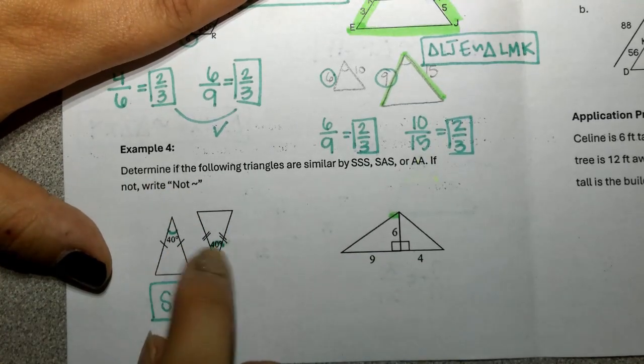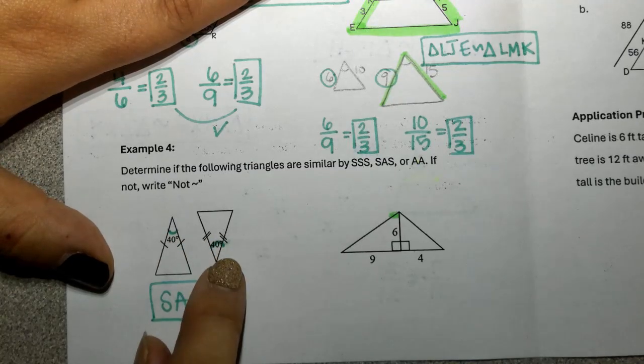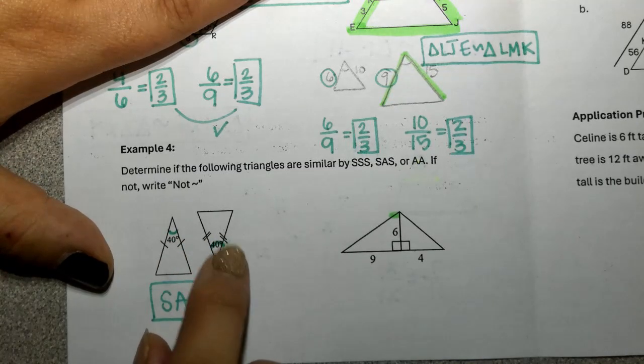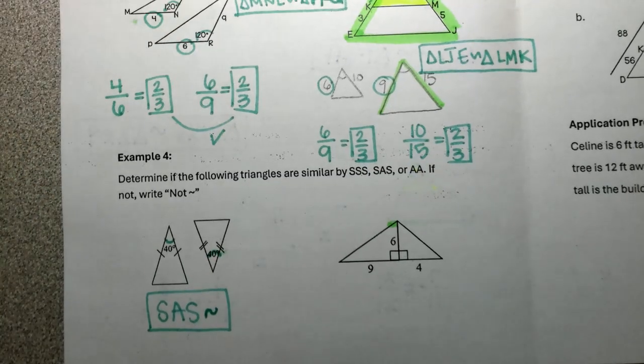You have 2 sides with an angle in the middle that are congruent. They're different, but they're still isosceles triangles, so they'll be proportional because that angle in the middle is the same.